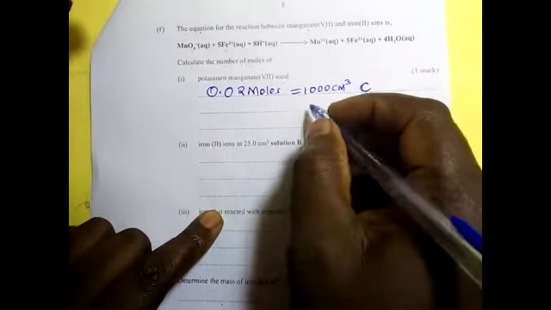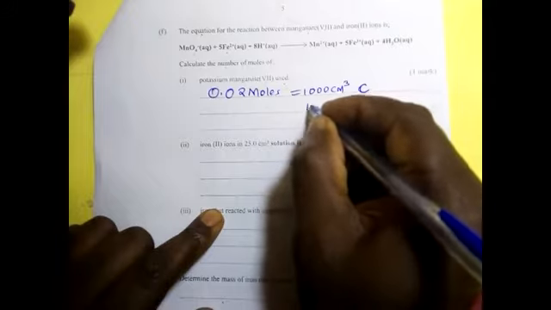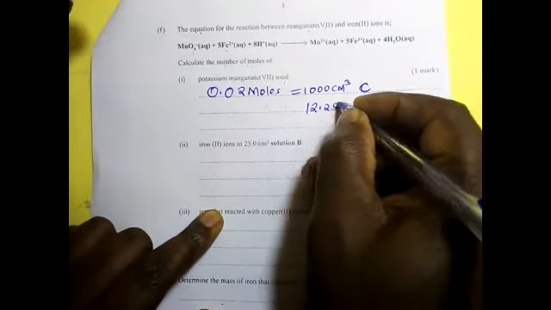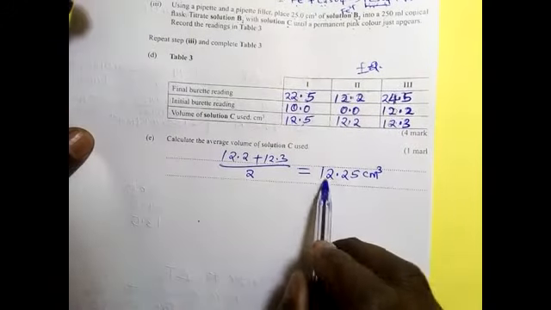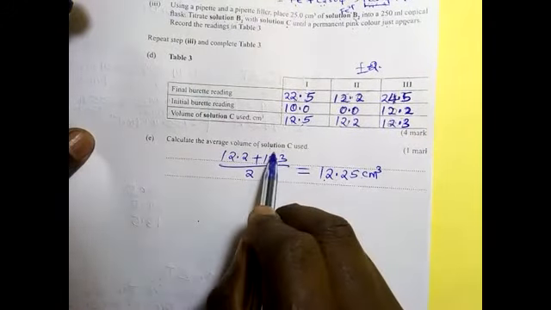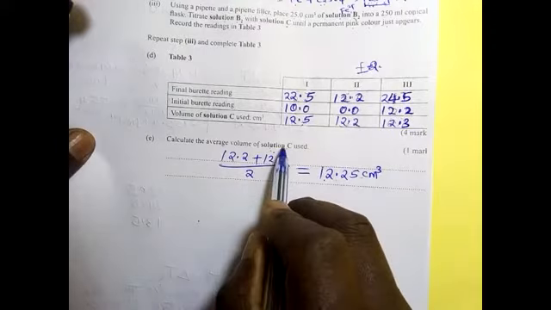So we have used 12.25, this volume here. We have used 12.25 of solution C, acidified potassium permanganate.